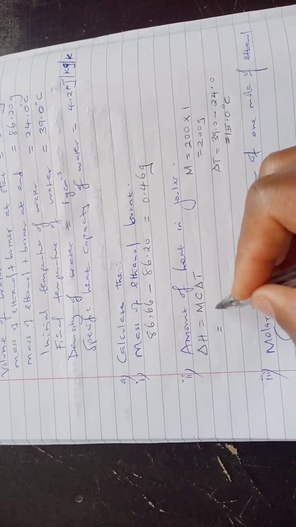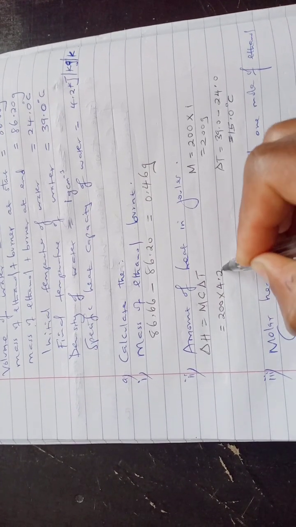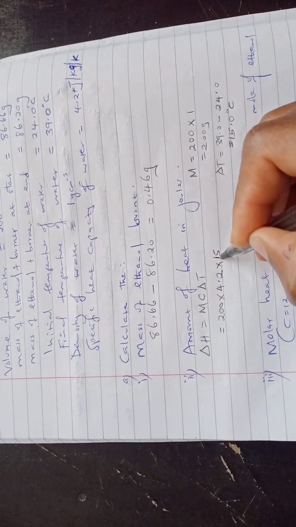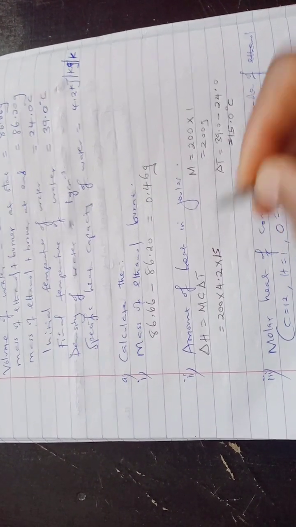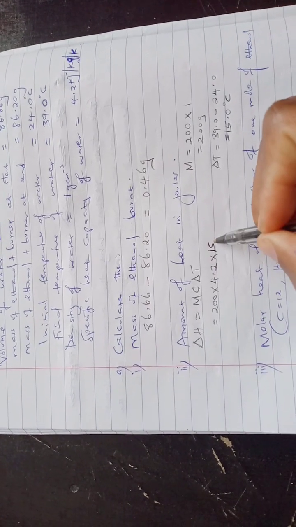15.0 degrees Celsius. Then when you come here, the mass is 200 times capacity is that, and then delta T, you take it the way it is, 15. Just don't ignore the unit, just write 200 times 4.2 times 15.